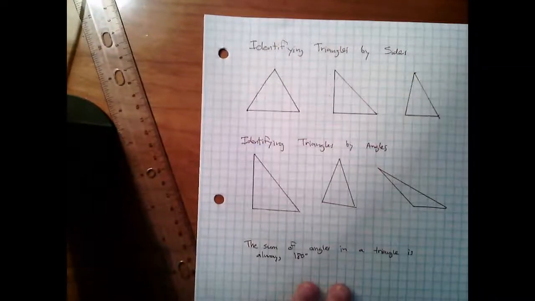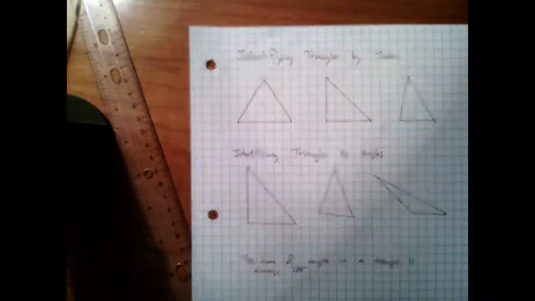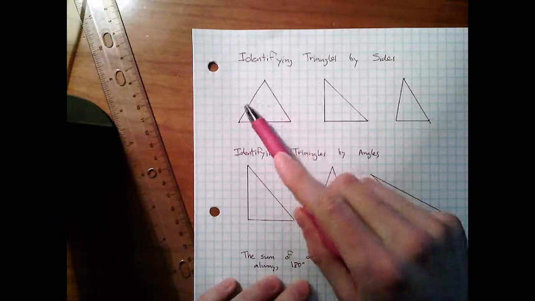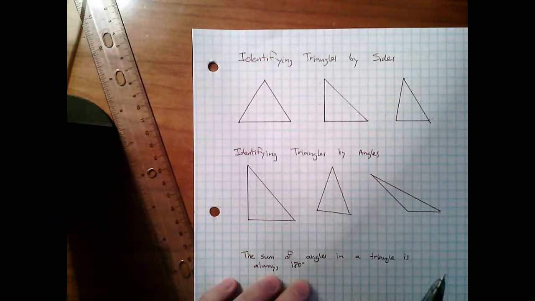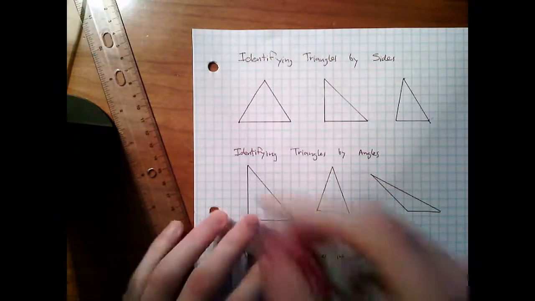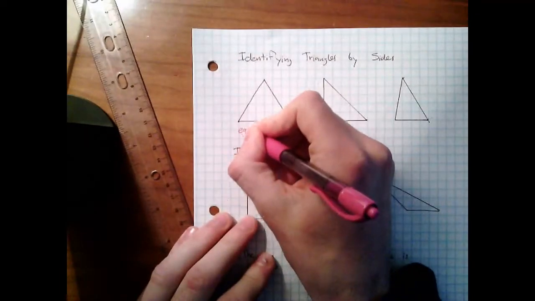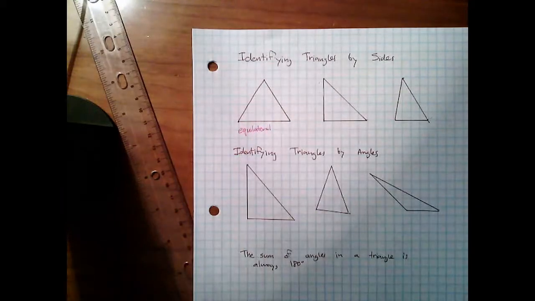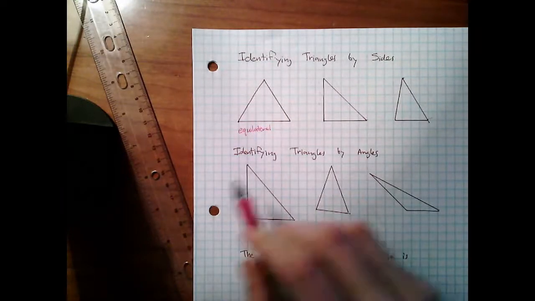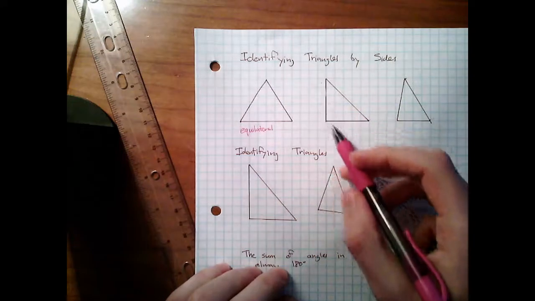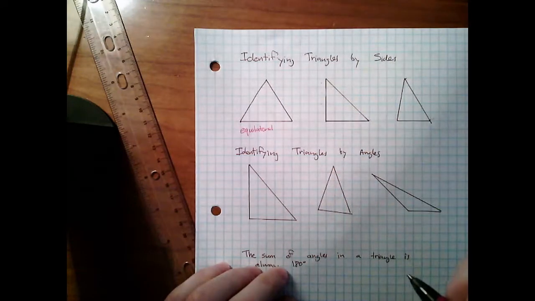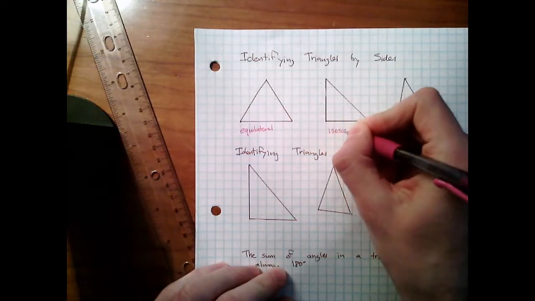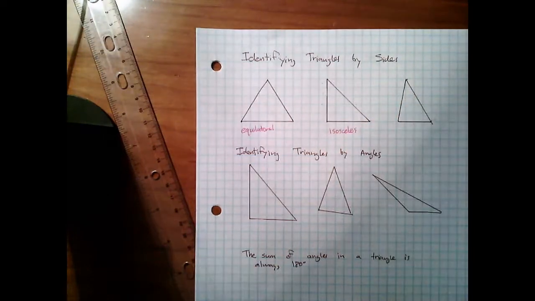Let's move on to 13, identifying different triangles by their sides. This triangle has sides that are all completely equal to each other. So what do we call that one? That is an equilateral triangle. All sides are equal to each other. This one has 2 sides that are equal to each other, so what is that? That is isosceles, with at least 2 sides.